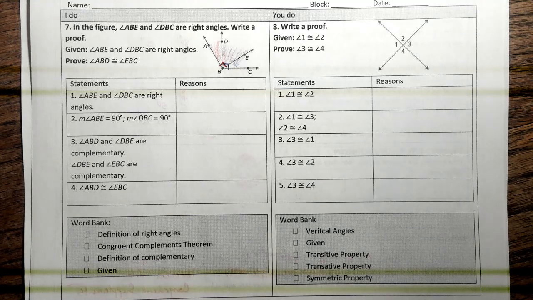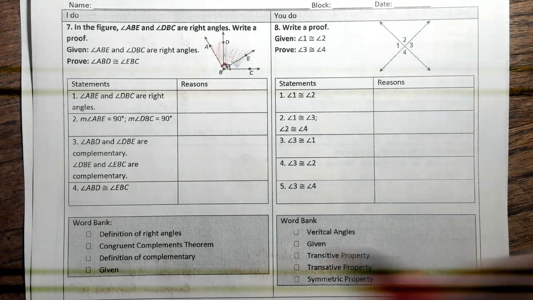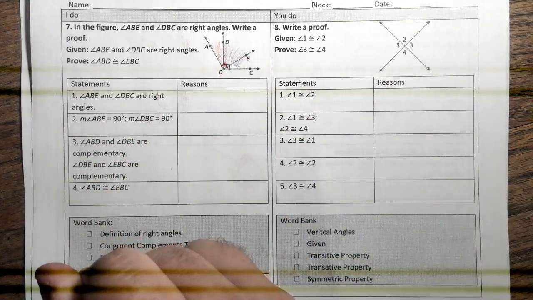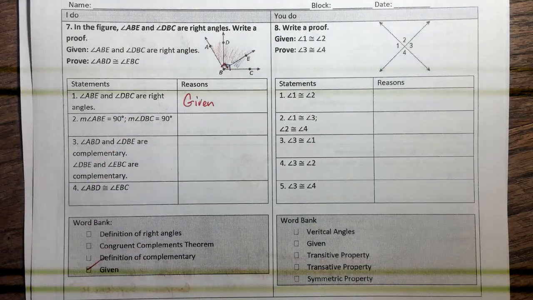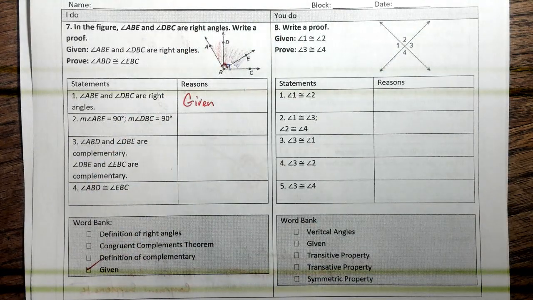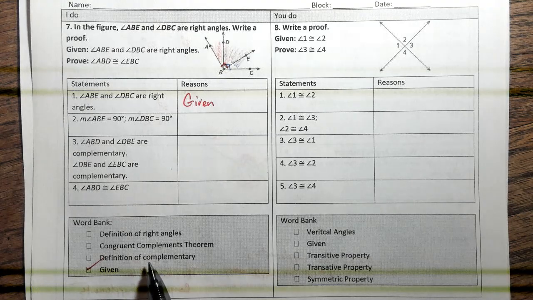Okay, so our given, angle ABE and DBC are right angles. So that's our first statement. It's given. So given is our reason. Number 2, the measure of ABE and the measure of DBC is 90 degrees. So my choices are definition of complementary.